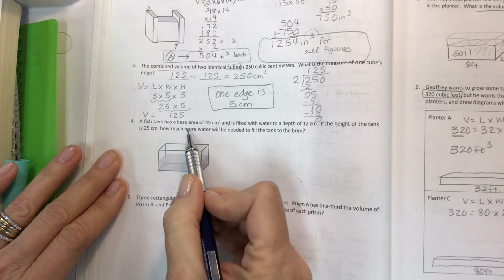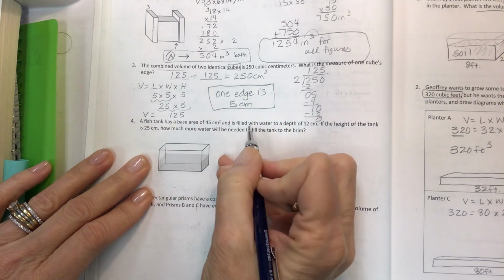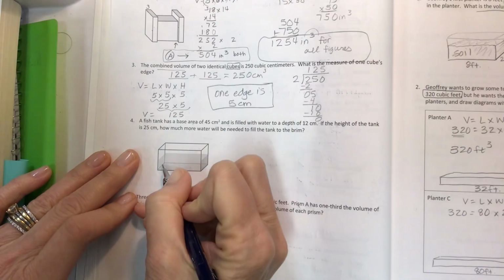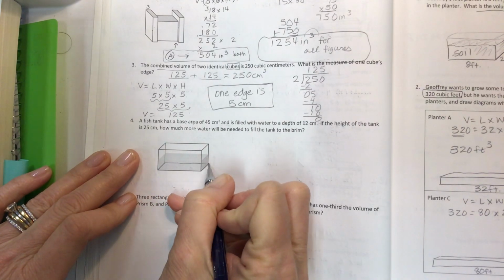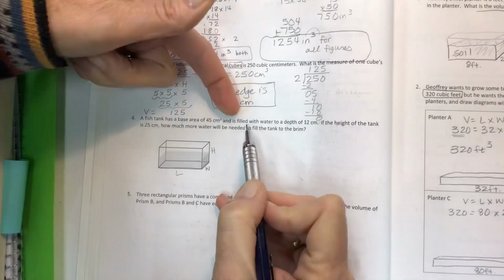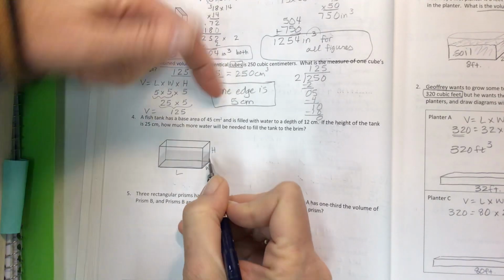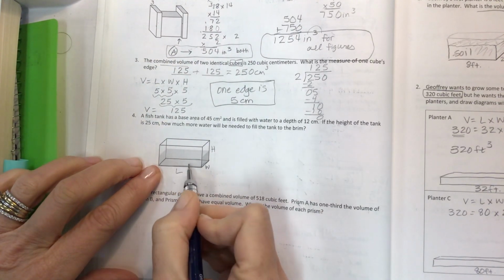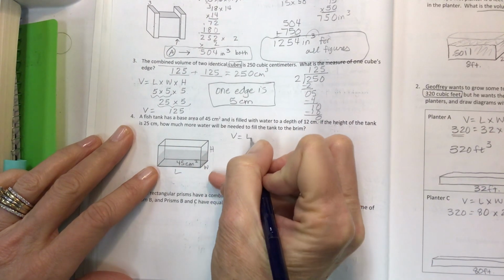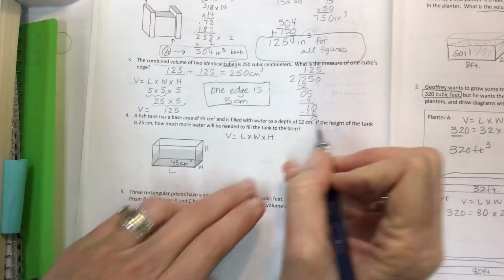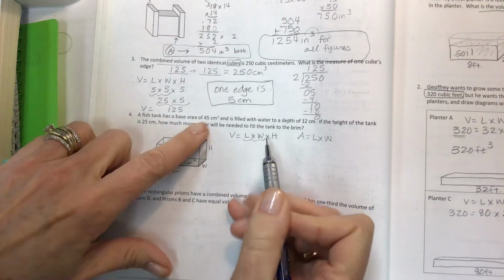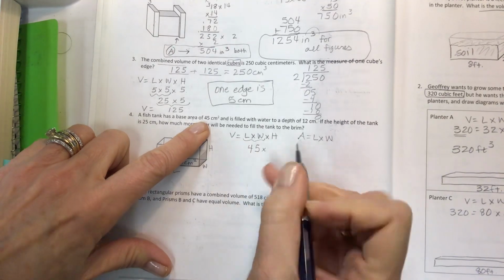Okay, a fish tank has a base area of 45 centimeters squared and is filled with water to a depth of 12 centimeters. Now what that means is that this is the base area, because I'm using the length and the width here, and this is the height. Filling the water, this is the height here, because the water is the gray. But the base area is already solved for you. Remember, when you get volume, it is length times width times height, but area is length times width. So they already did this for you, multiplied, and got 45.